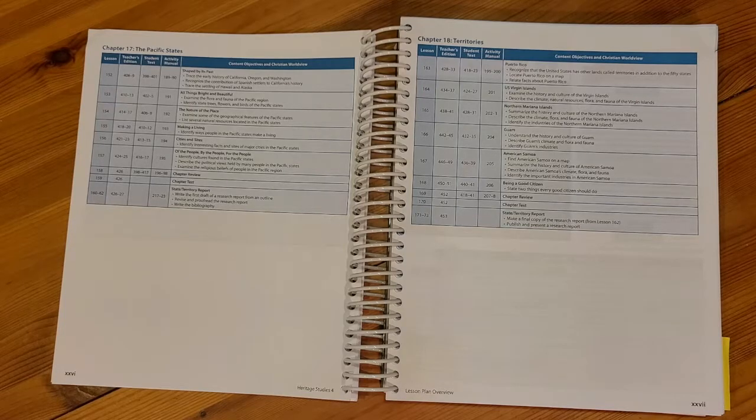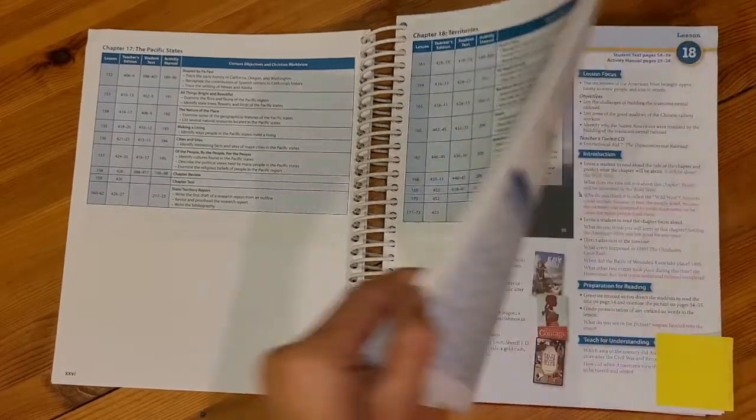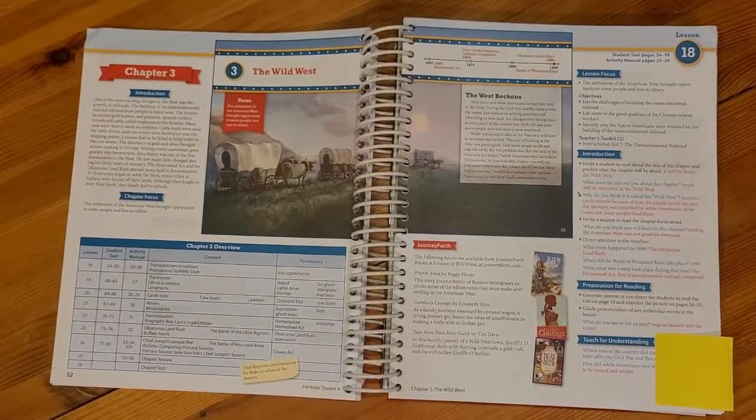A lot of people will ask me, when are we going to do state history? Well, Heritage Studies 4 is going to start incorporating some of that information about different states, and this is a great opportunity for you to bring in a lot of your state history if you can find specific information about your state. I'm from Texas, so I would be pulling in information about Texas to add into our lessons so that we can talk more about Texas state history. You can do the same thing in this book, and bring in more information about the state you're living in. I'm going to jump now to chapter 3, the Wild West.